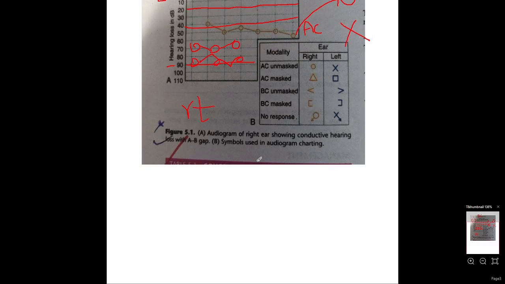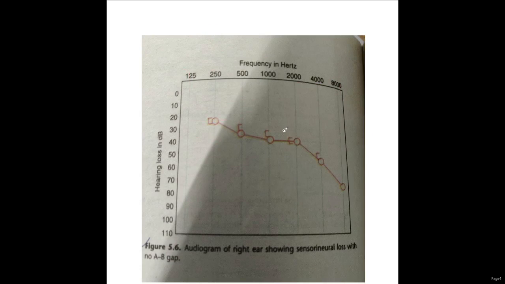Okay, let's look at this picture. Basically we'll first see the signs, this and this. So I have told you before, this is the sign for the bone conduction of the right ear. O is the sign for the air conduction of the right ear.